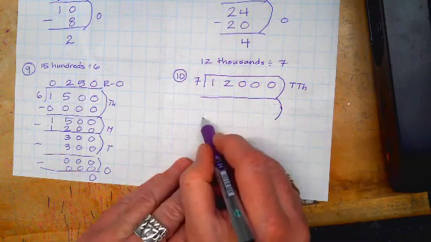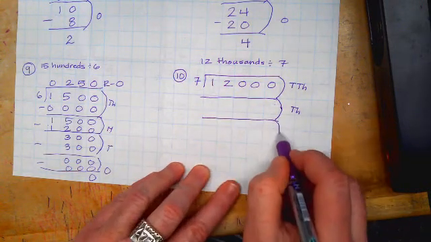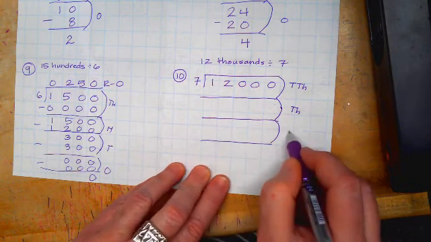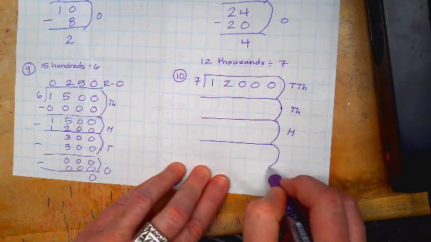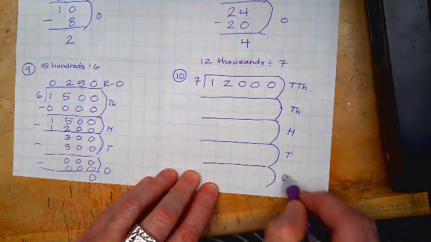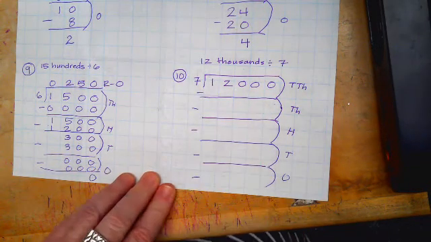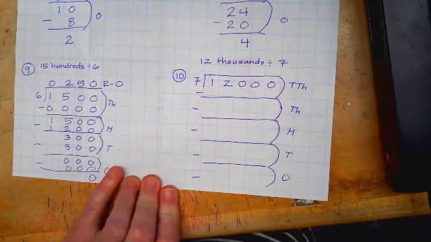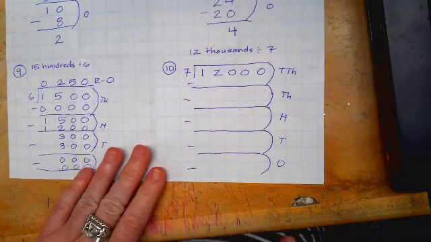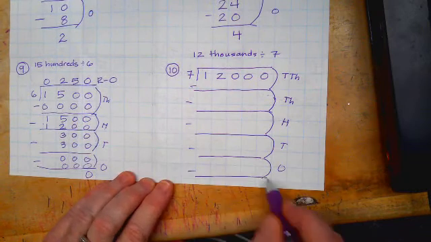So this is going to be a little bit crazier. We're going to have 10 thousands. They're being very sneaky here. Then we're going to have thousands. Then we're going to have hundreds. Then we're going to have tens. Then we're going to have ones. Those evil, sneaky math book writers.